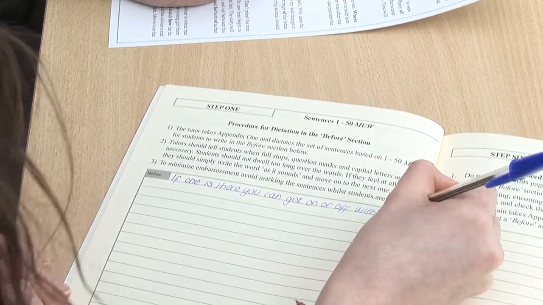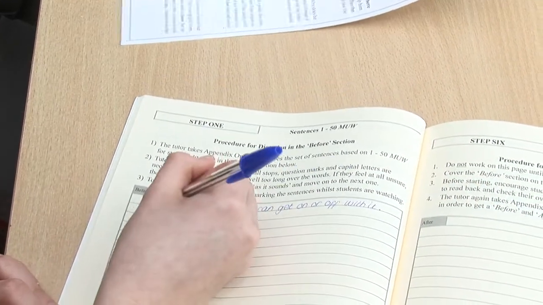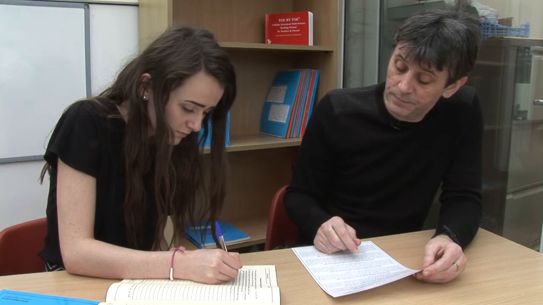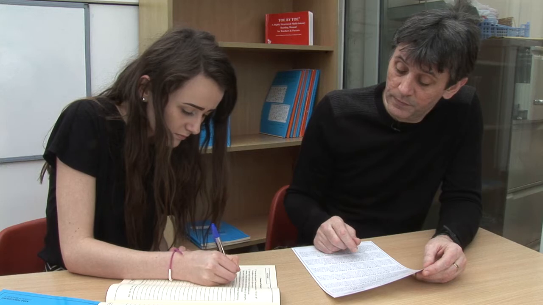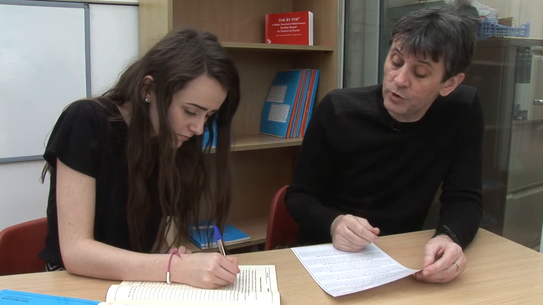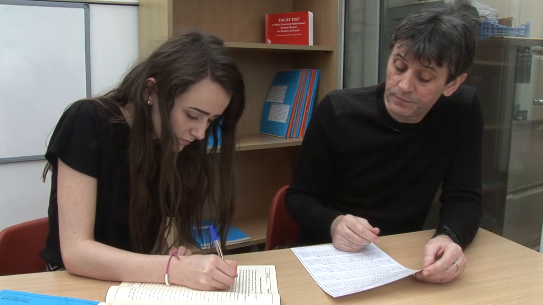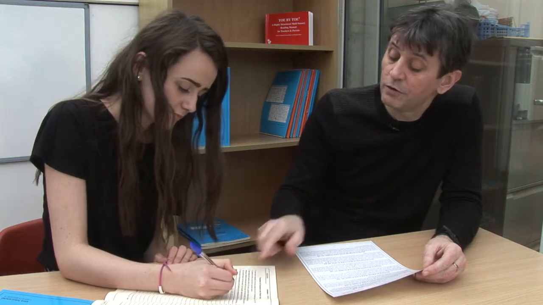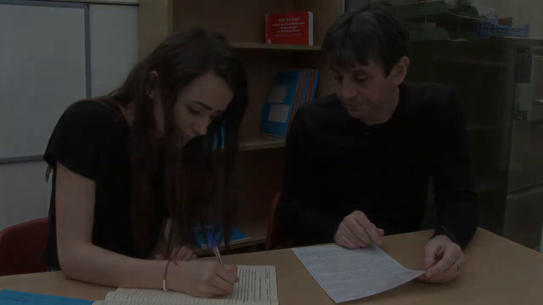Full stop. Capital letter for your next sentence. Which one can we use for all of it? So when Kira has completed these sentences, we'll return to them and mark them later on.